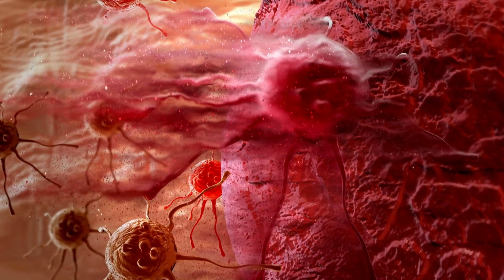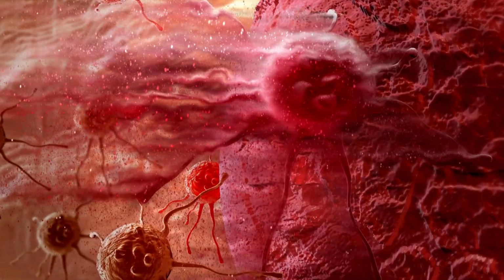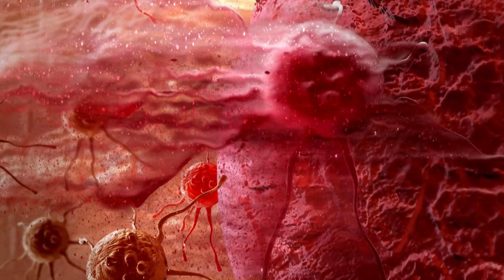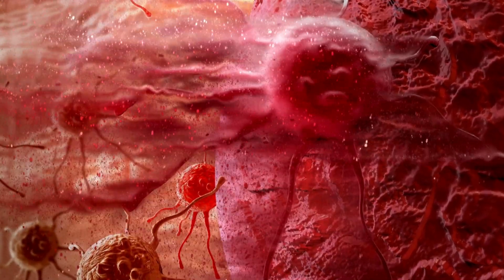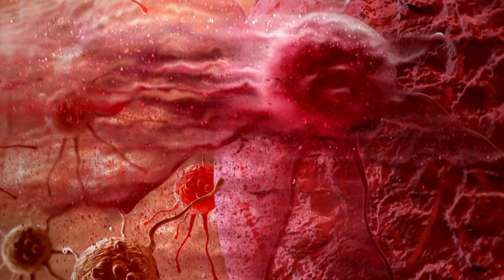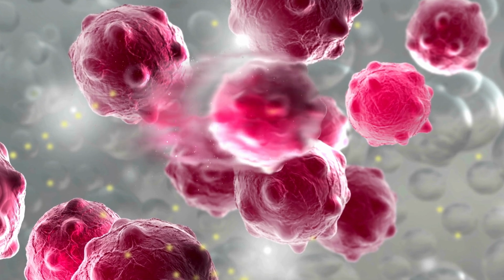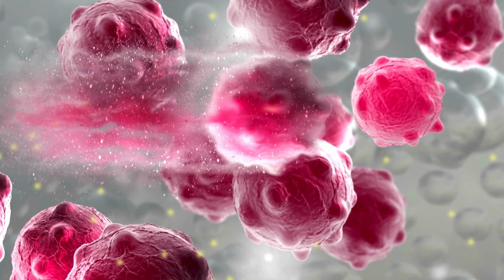A cell with damaged DNA may begin dividing uncontrollably. Instead of following normal growth signals, it multiplies continuously. At this stage, abnormal cells begin to crowd inside the milk duct.